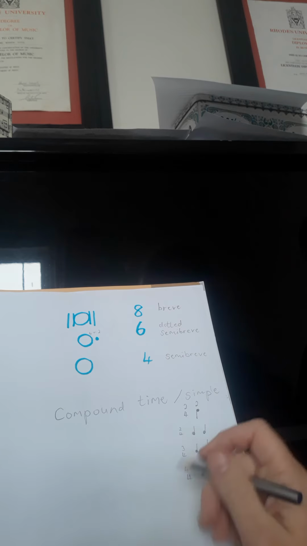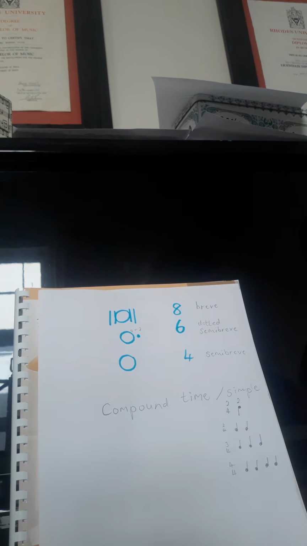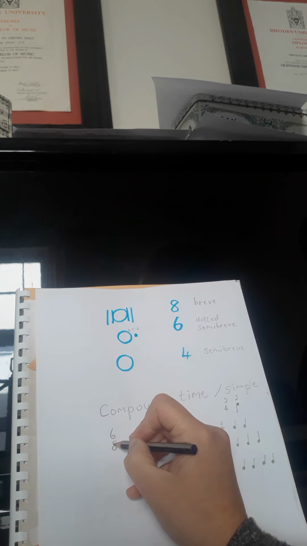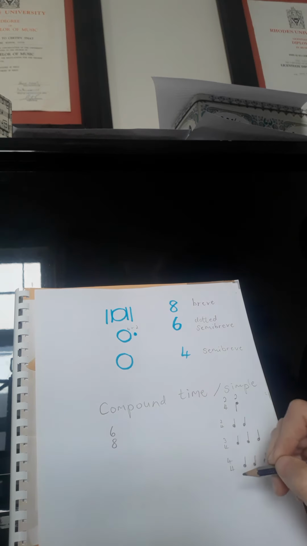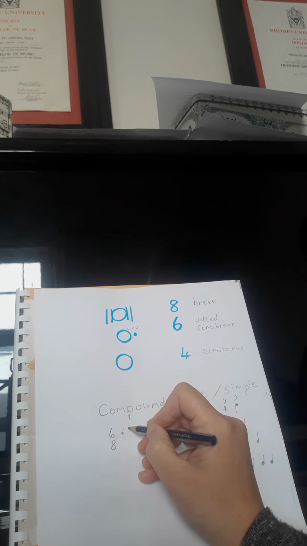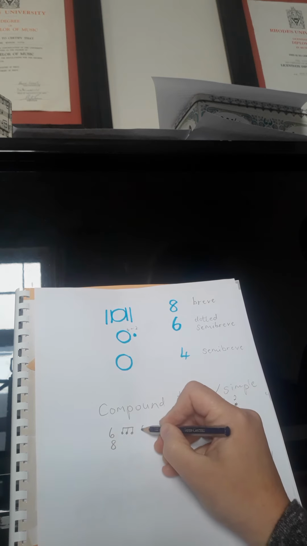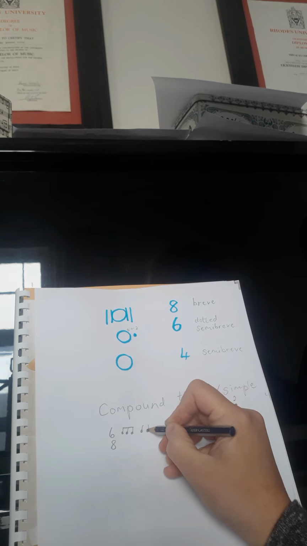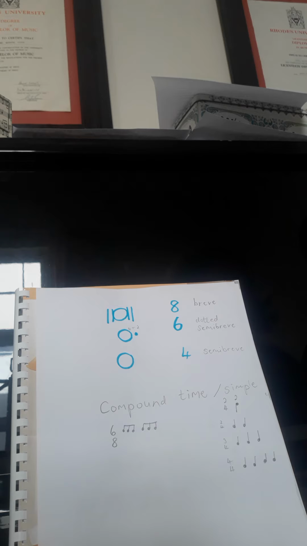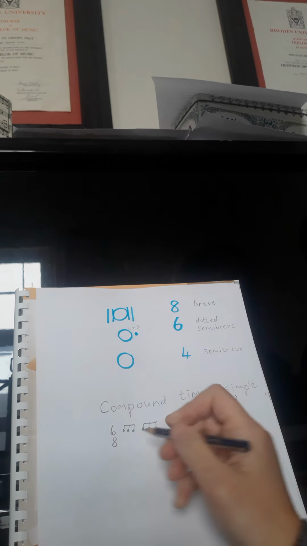You will have played pieces that are in 6-8, for instance. Now we could write this out the long way and go, this means it's got 1, 2, 3, 4, 5, 6 quavers in a bar.